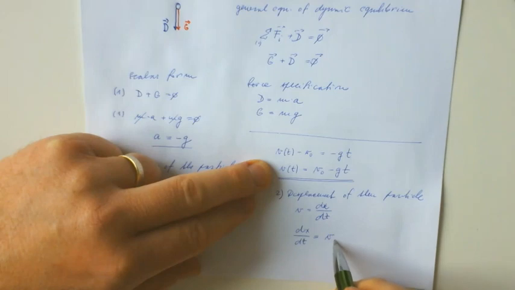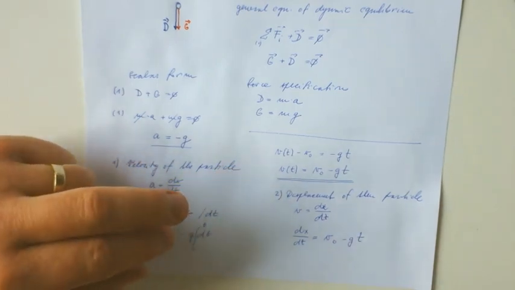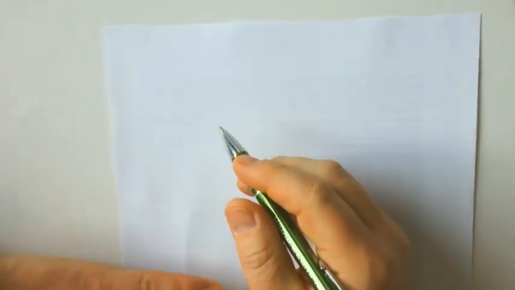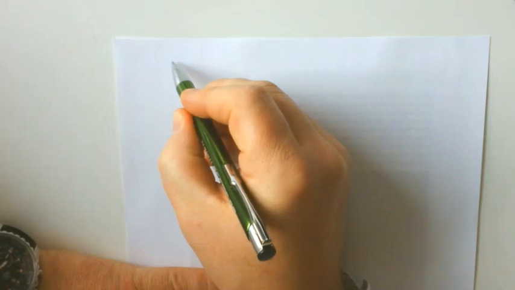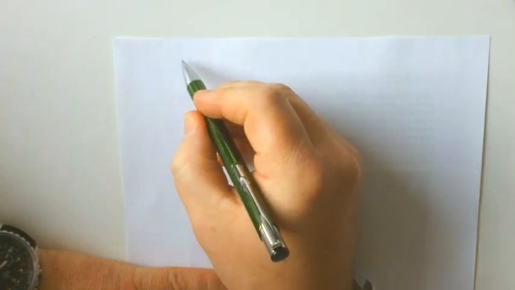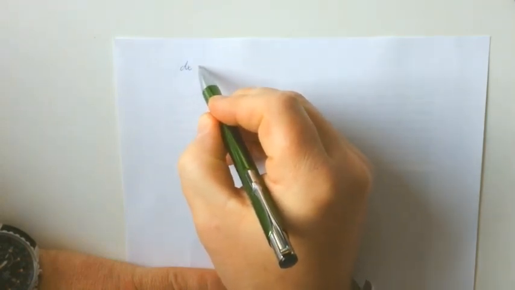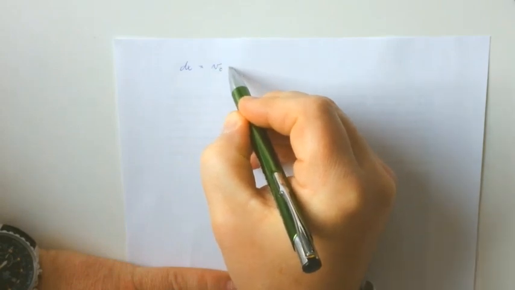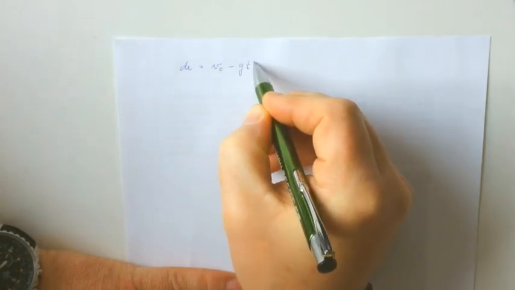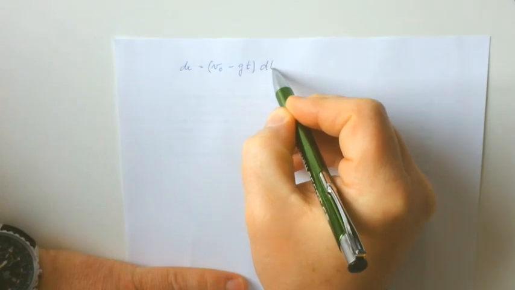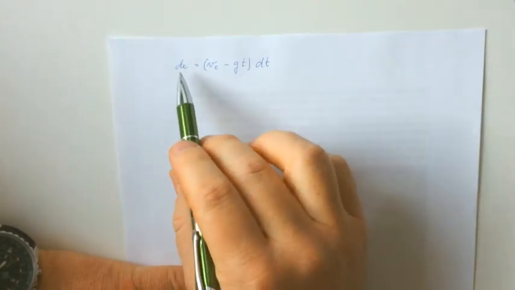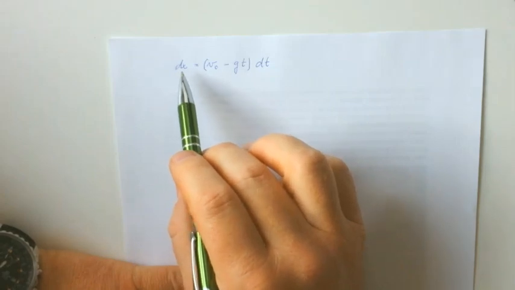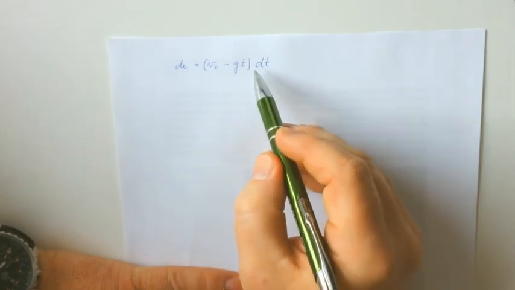So we add this. So continuing, after separation of variables, we can write dx is equal to (v0 minus g t) dt. So we multiplied both sides of the equation by dt.